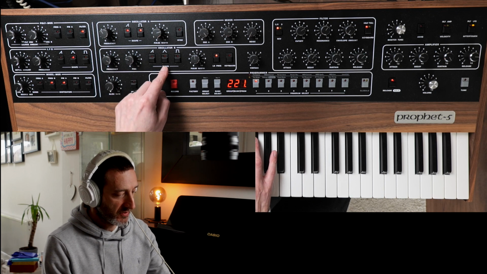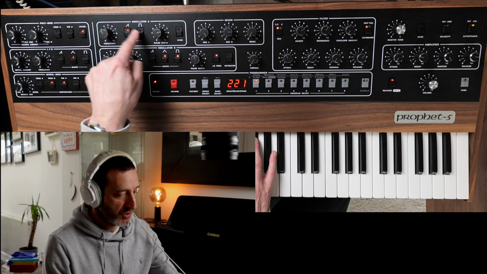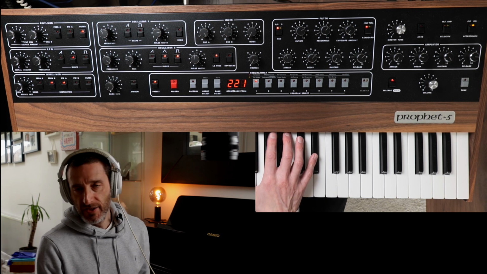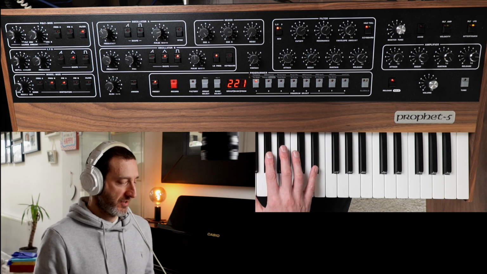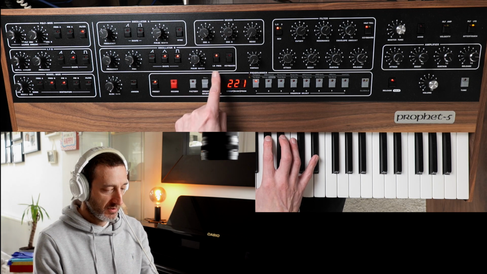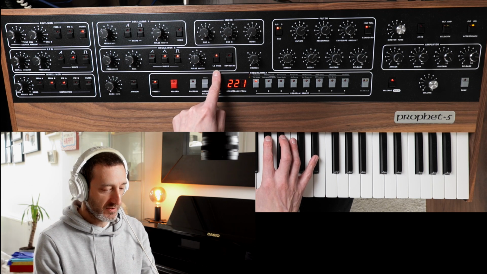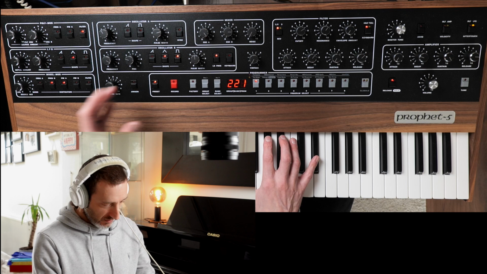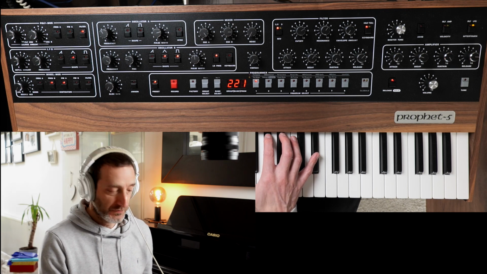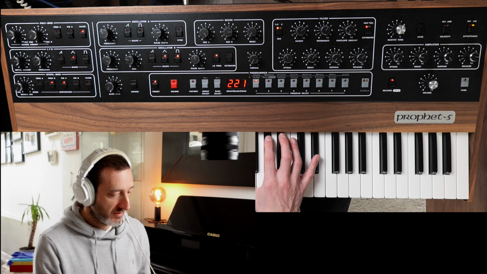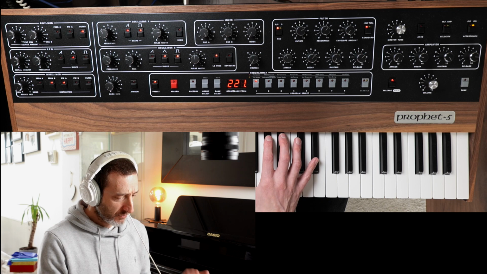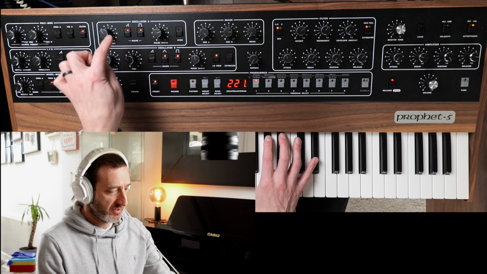Okay, let's do the opposite. Let's switch on oscillator B and switch off oscillator A. As we could have imagined, oscillator B cannot be heard as a sound source, because as this button testifies, the low frequency button is on in the oscillator B section. It means that oscillator B is being used as an LFO, so you can't actually hear it as a sound. So what does it do? The only actual sound source is oscillator A.